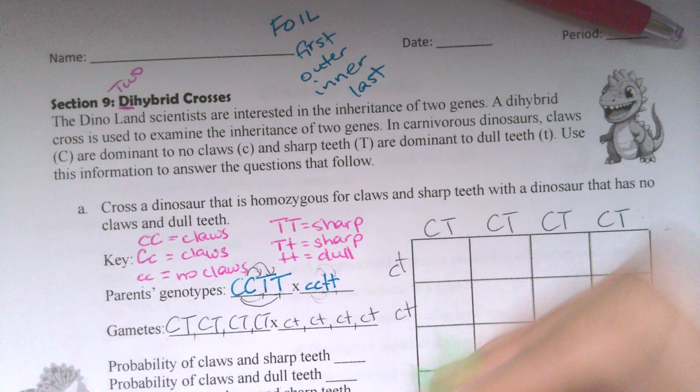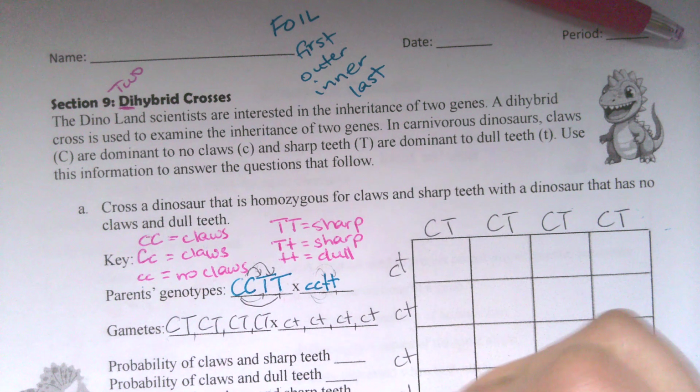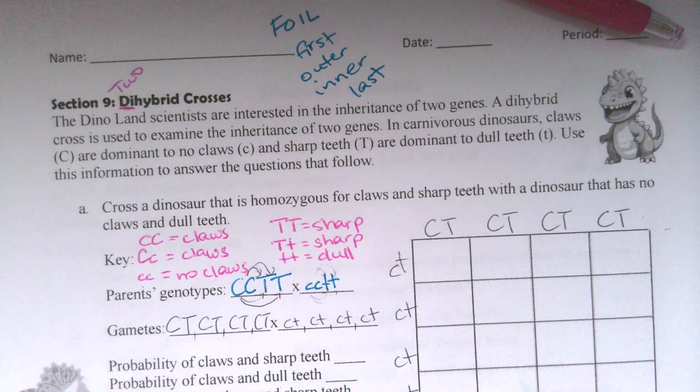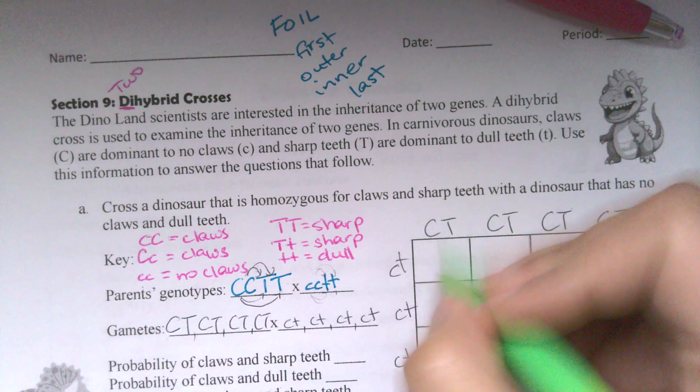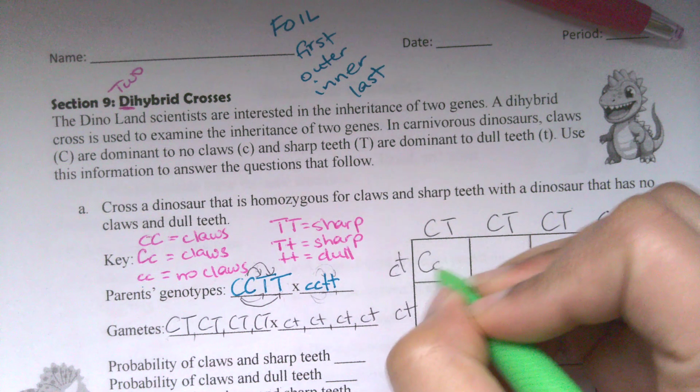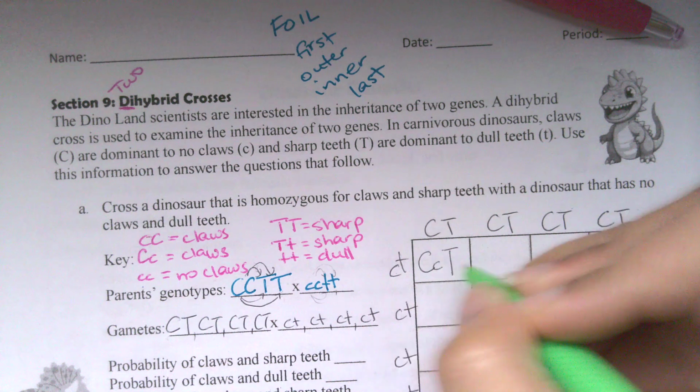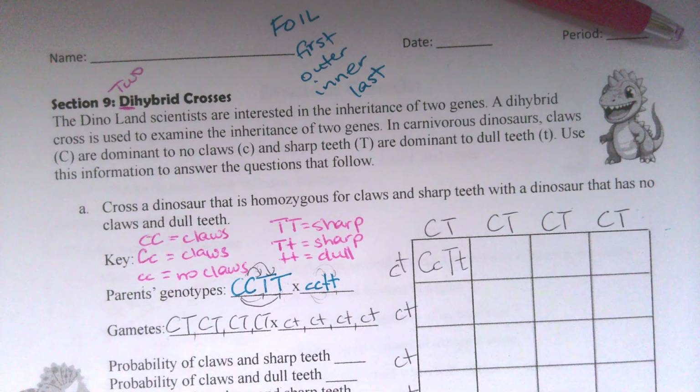Okay. And then when you fill your Punnett square, remember you keep like alleles together. So my C's are going to stay together and then my T's are going to stay together. Okay, so uppercase C, lowercase c, uppercase T, and then lowercase t.